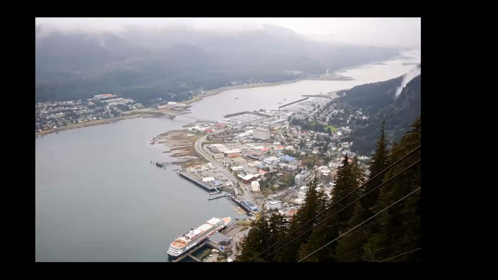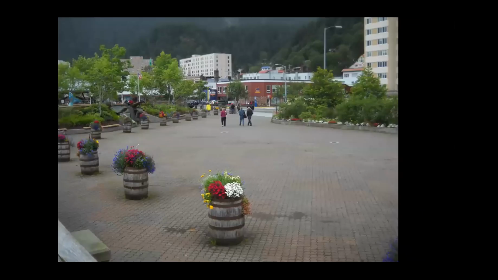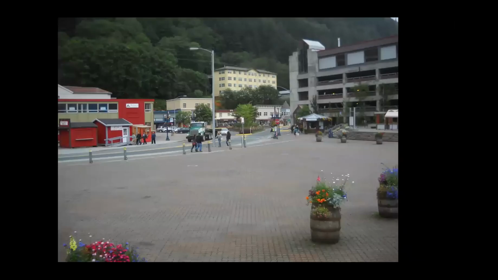This is Juneau, the capital of Alaska. A population of about 31,000 people live here. An interesting thing about Juneau is it is not connected to the rest of the state by any roads. The only way to get to Juneau is either to come in by boat or to come in by plane. You cannot drive to Juneau from elsewhere in Alaska. So here we are on the ground. Show you a few views of downtown Juneau.